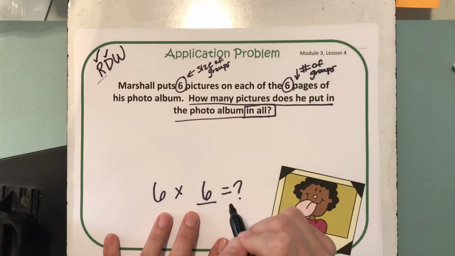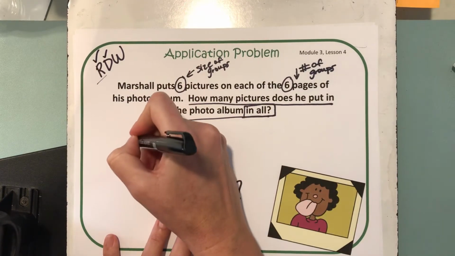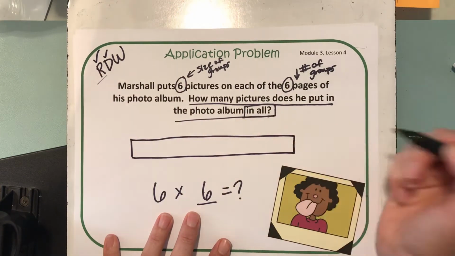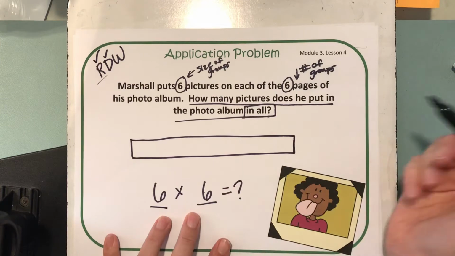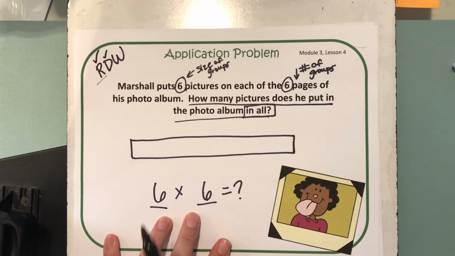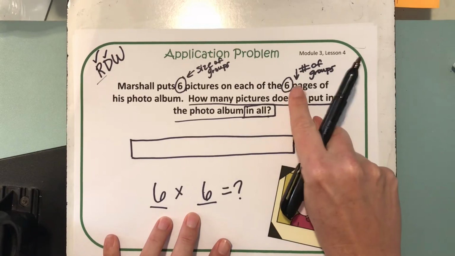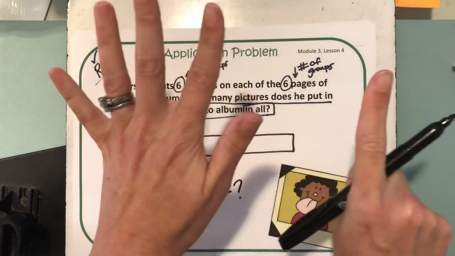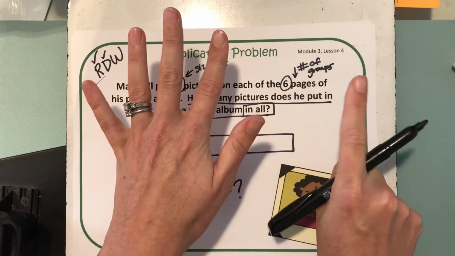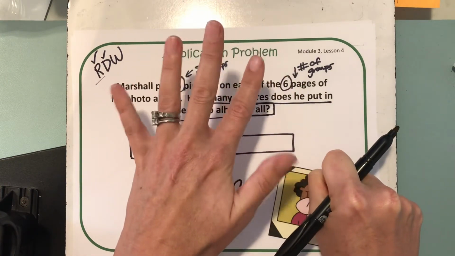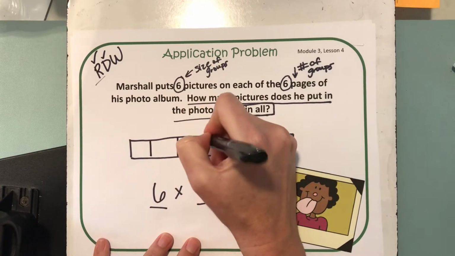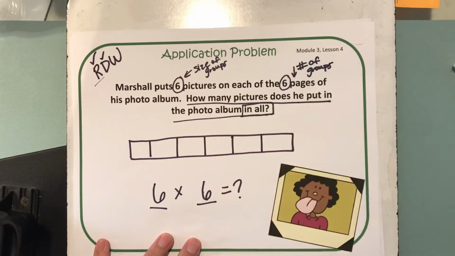I'm going to use a tape diagram because that's really what we've been doing for a while now and you guys are used to. So I'm going to use a tape diagram to help me solve. Do I know how many groups I have? On my snap, tell me how many groups. 6, right? We have 6 pages, 6 groups. So I need to figure out, how many lines do I need in this tape diagram? Well, my strategy is I put 6 fingers up, I take 1 finger away. That means I need 5 lines in my tape diagram. 1, 2, 3, 4, 5.